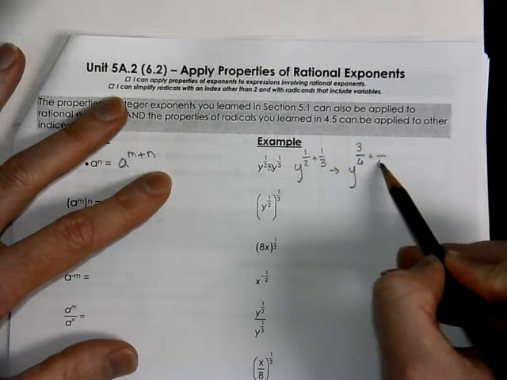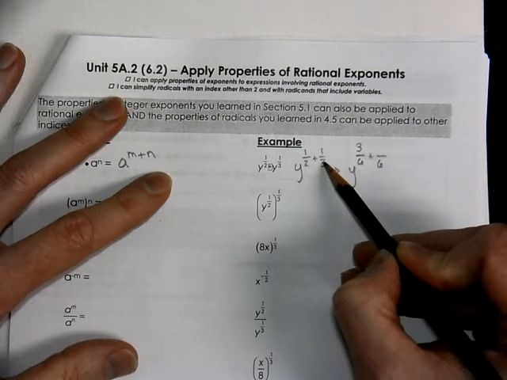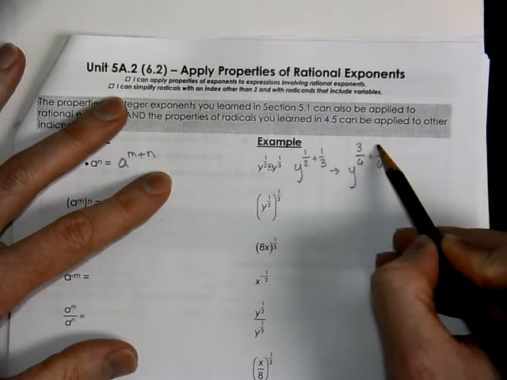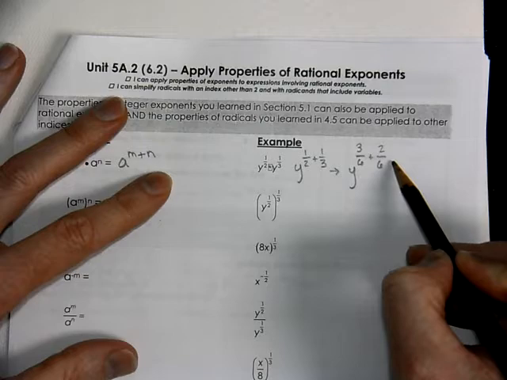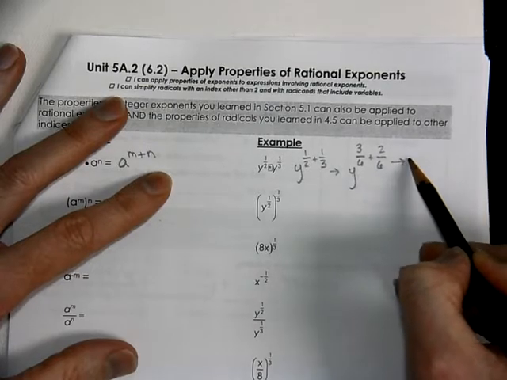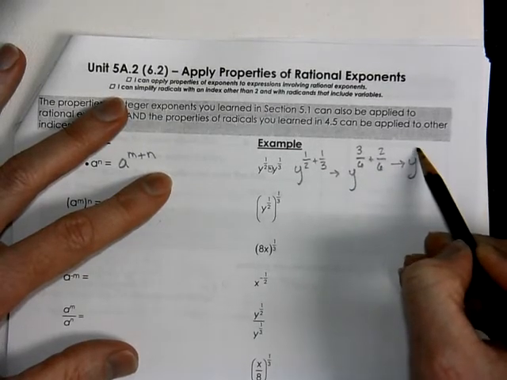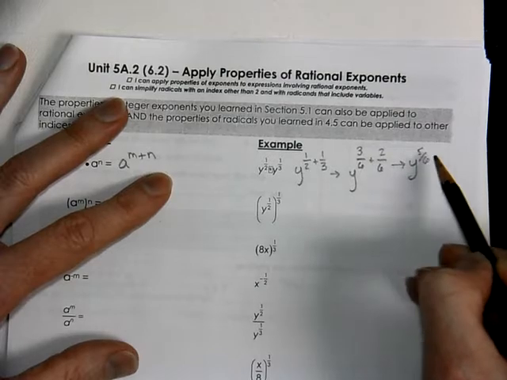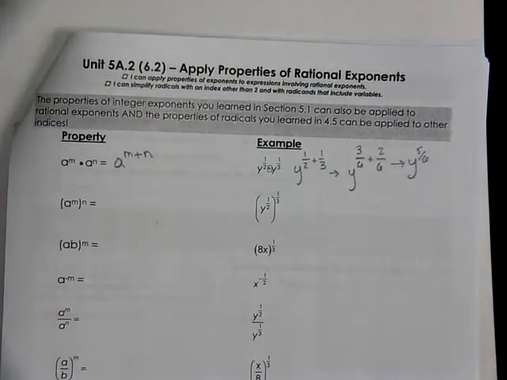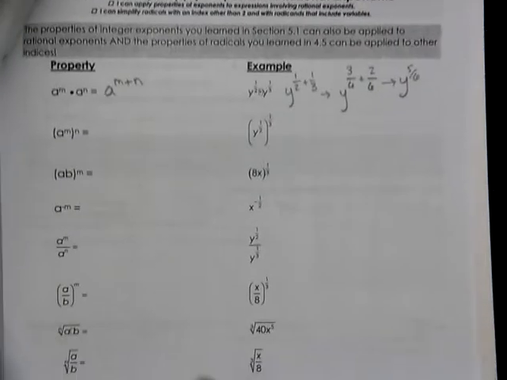To make the 3 become a 6, I have to multiply it by 2, so I have to multiply the top by 2 also. So that's going to become y to the 5/6.